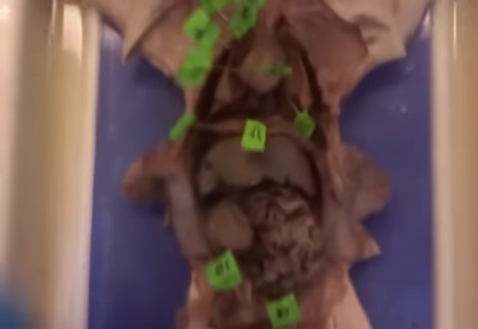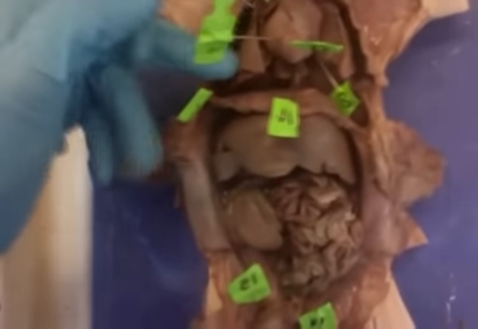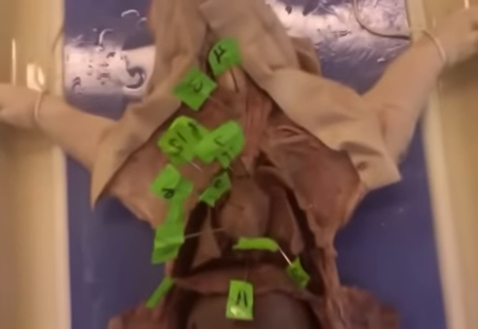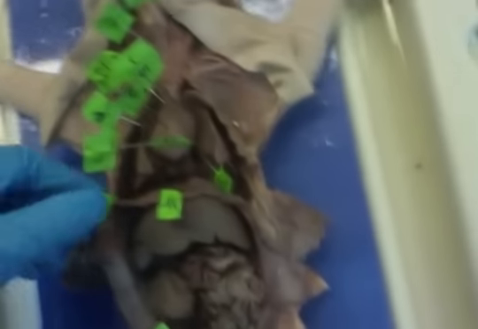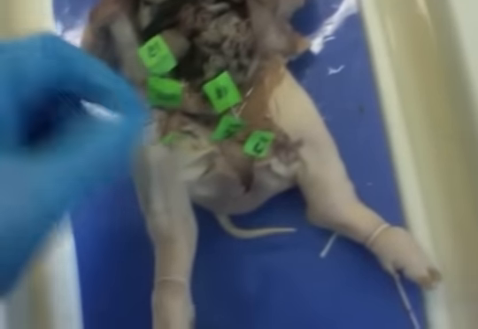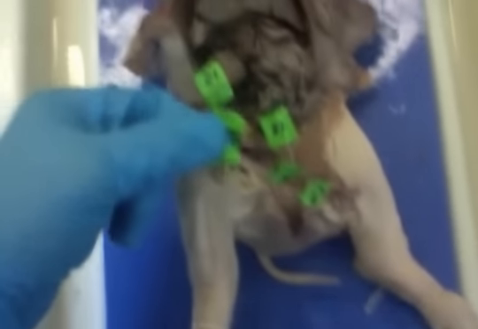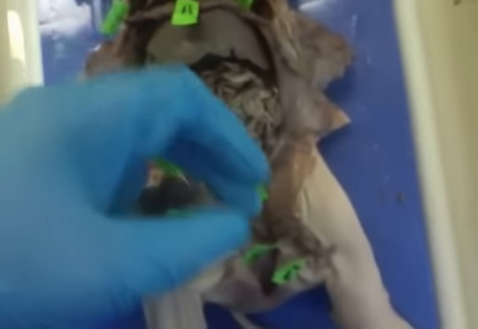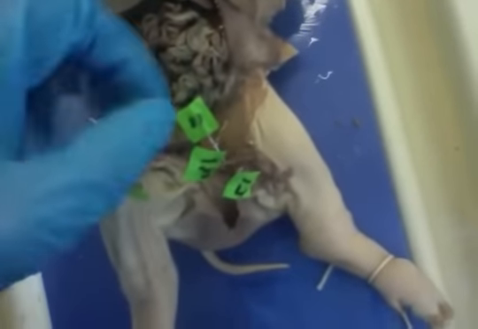is the left ventricle. Right here, this guy, are the lungs. 11 is the posterior vena cava. 1 is the diaphragm. 15 is the bladder. 20 is the penis. 19 is the urogenital opening. 18 is the vas deferens. 16 is the testes. And 17 is the epididymus.